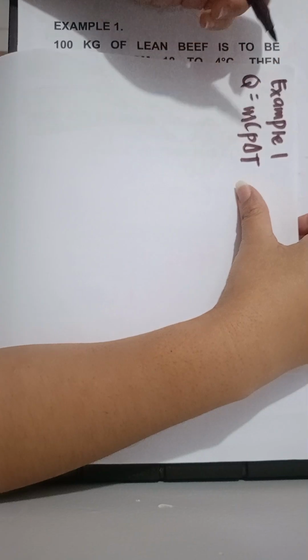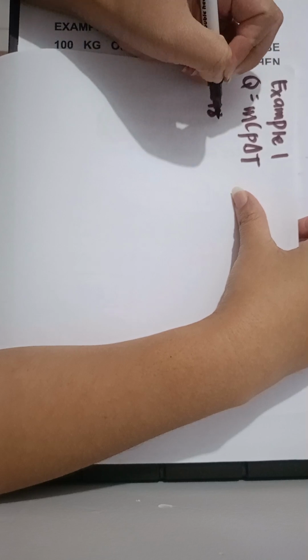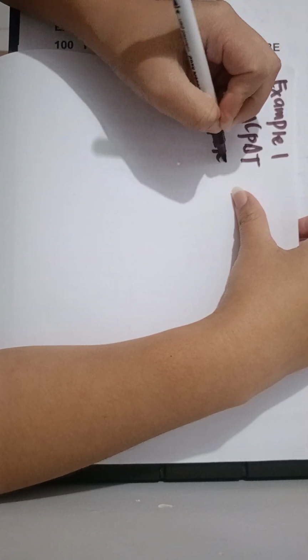And then we have the temperature difference, which is 18 minus 4 equals 14 degrees Celsius.